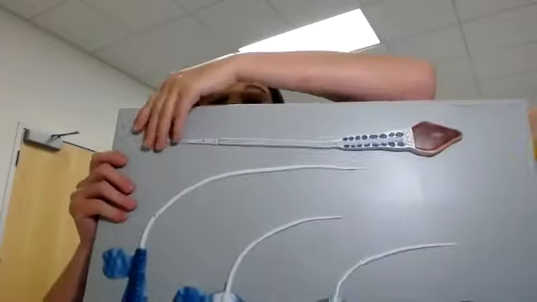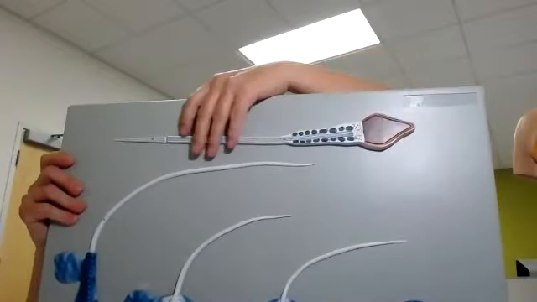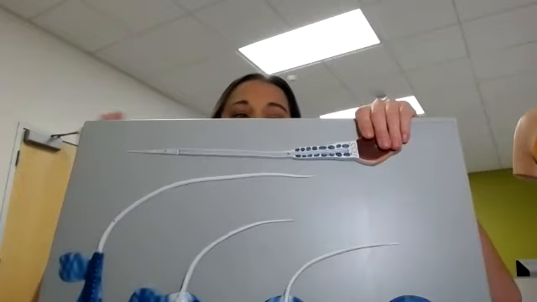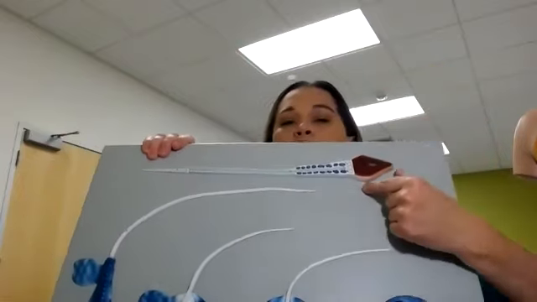Okay, so let's start going over the male reproductive system. The first thing we're going to do is look at a spermatozoon. Our spermatozoon is just a sperm cell. Okay, so this image up here is a spermatozoon, and it has a few basic parts.